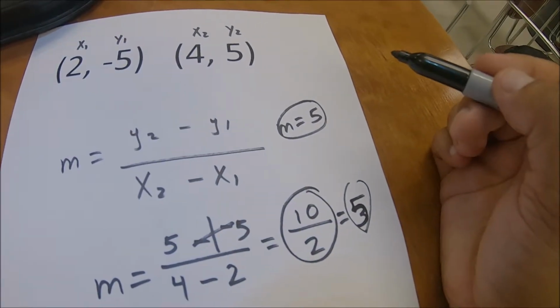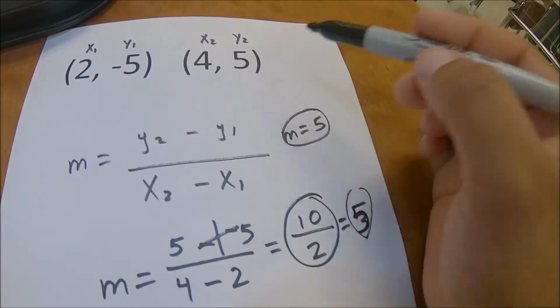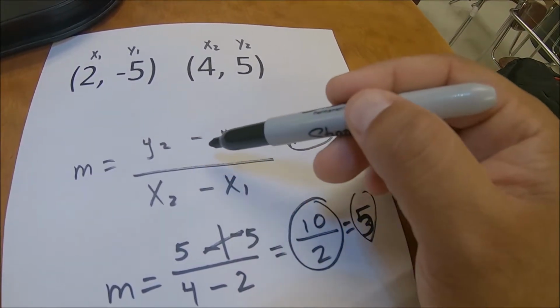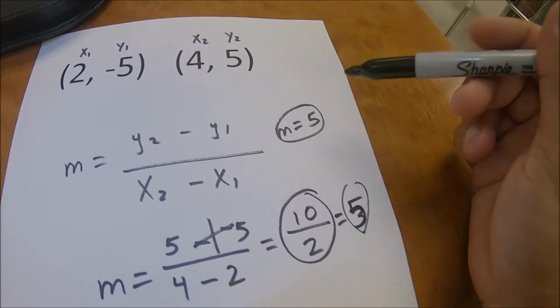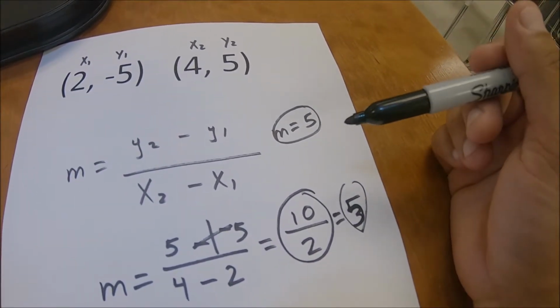So remember, guys, whenever you're having trouble finding slope between 2 points, use this formula, y2 minus y1 over x2 minus x1, and it's an easy way to find a slope without a calculator. This will help you on your homework.